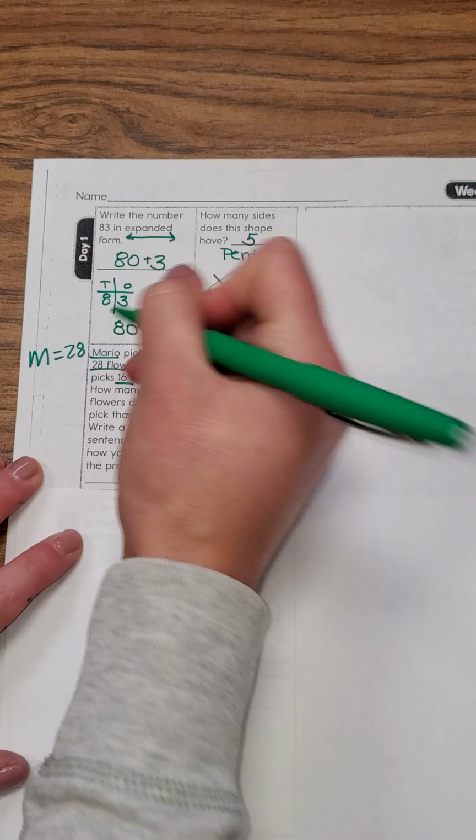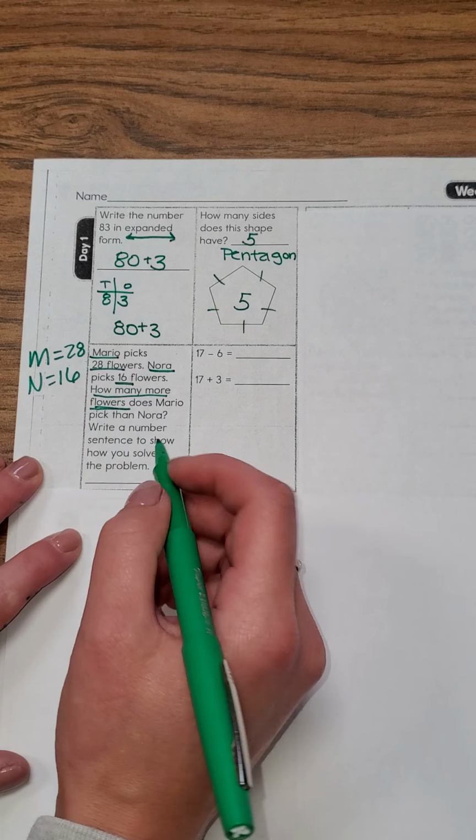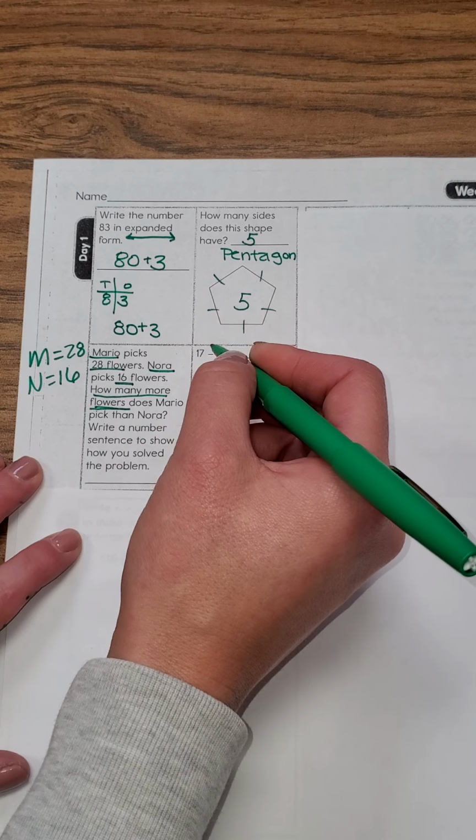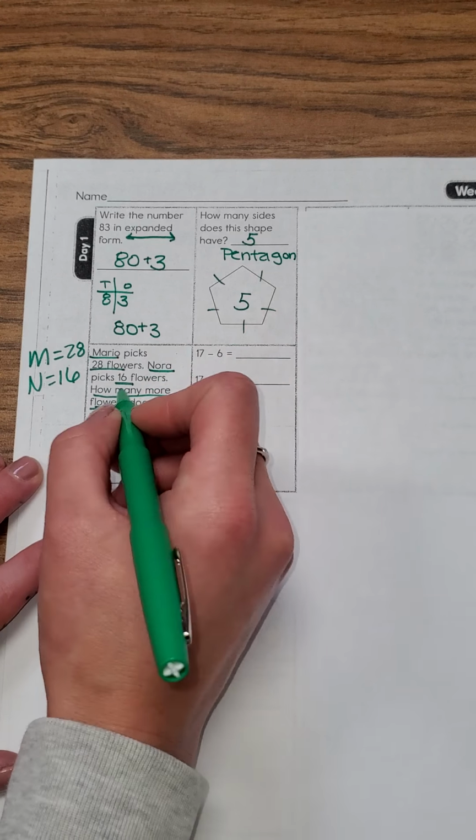So we're trying to find how many more flowers Mario picked, and what the difference was between 28 and 16. To find how many more Mario picked, we need to find the difference. So we're going to subtract 28 minus 16.